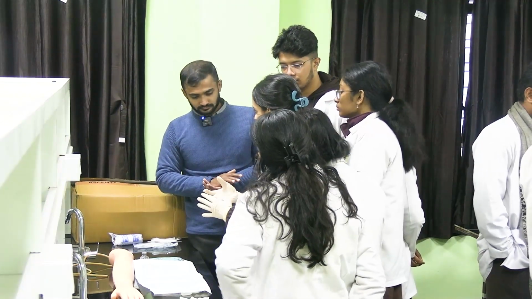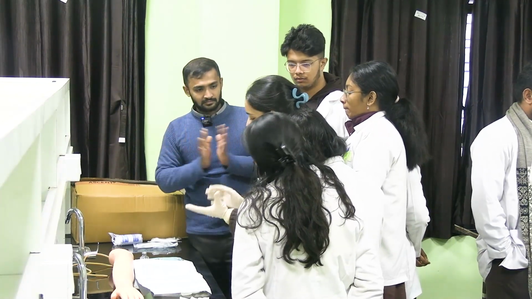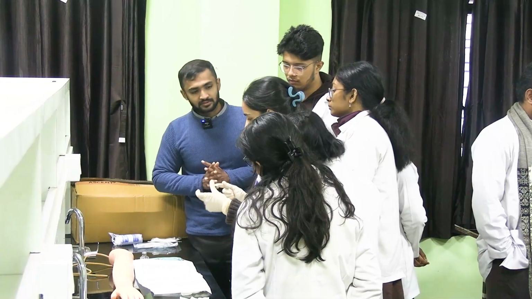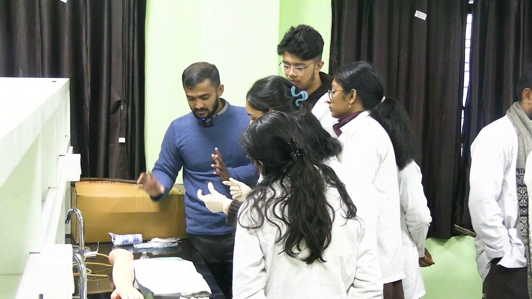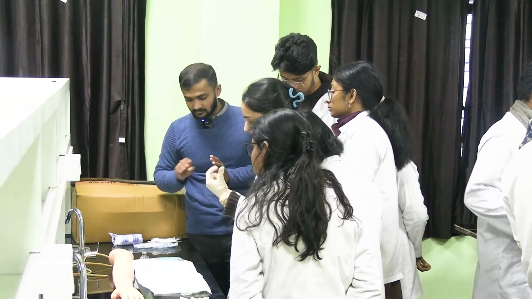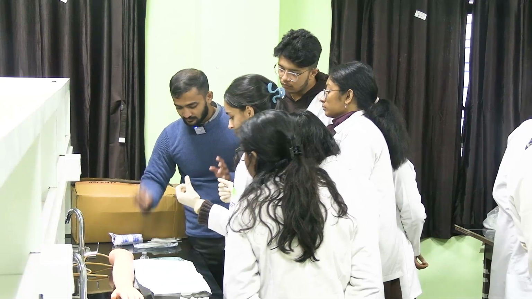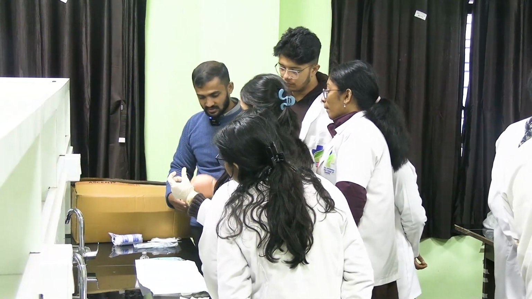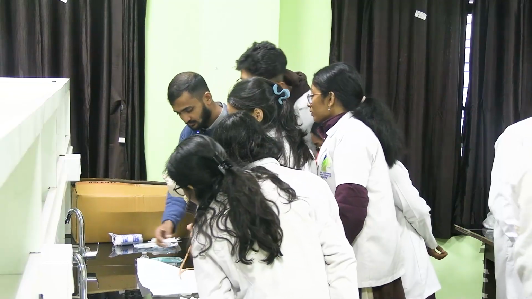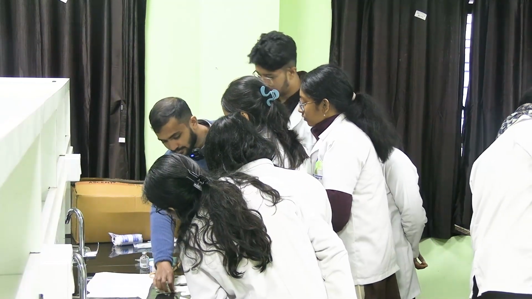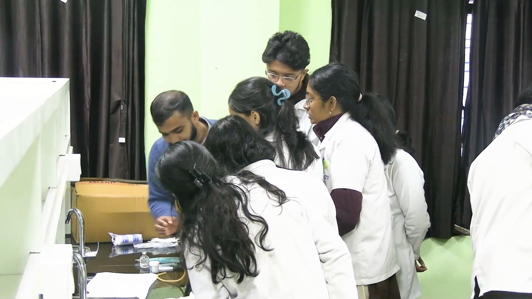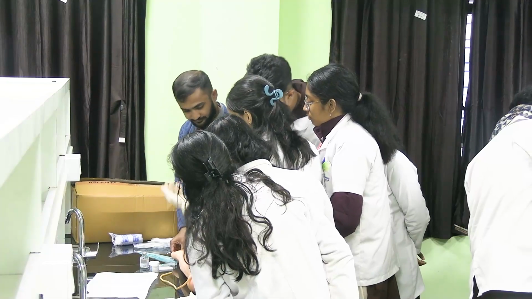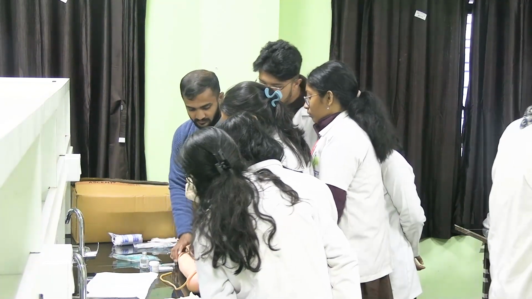I'll sanitize my hands. This is sterile. After that, I'll take the vial. You have to locate the site. Okay, locate the site of injection. Suppose for IM injection, which muscle will you be taking? Deltoid muscle. Which arm is this? This is left hand. Okay, left hand.